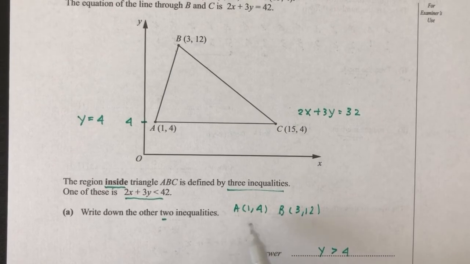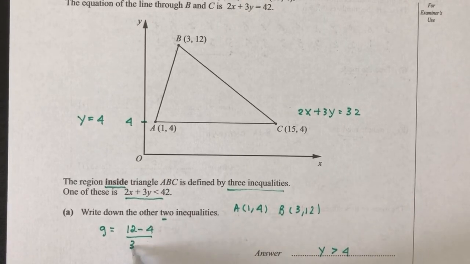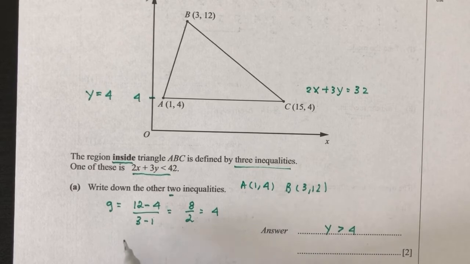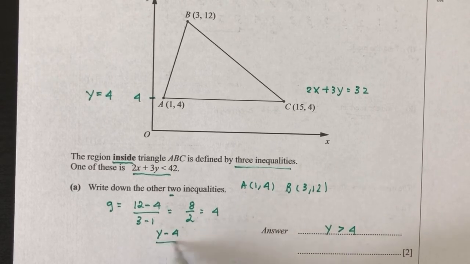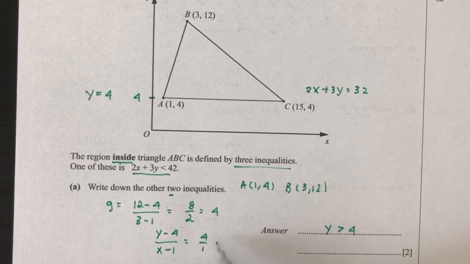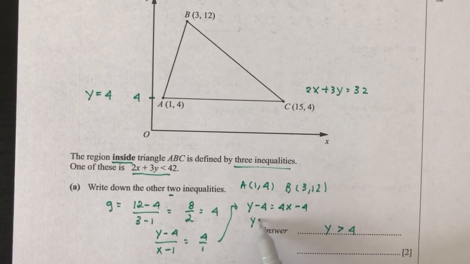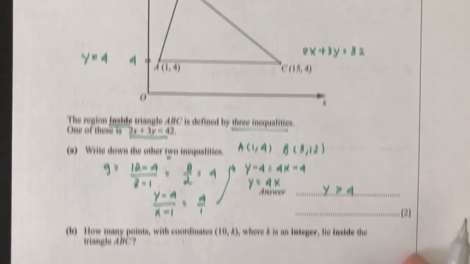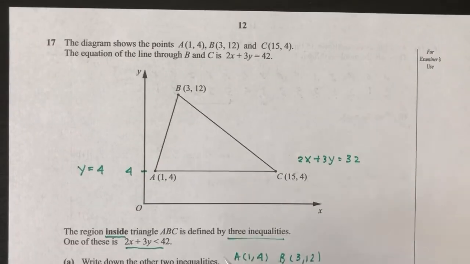So how do you find the equation of a line? So you first have to find the gradient, which is equal to 12 minus 4 divided by 3 minus 1. That will be 8 divided by 2. That will be 4. And now let's take this point. We have y minus 4 divided by x minus 1 equal to 4. That will be, let's bring this here. That will be y minus 4 equal to 4x minus 4, y equal to 4x. So this will be the equation of the line AB.